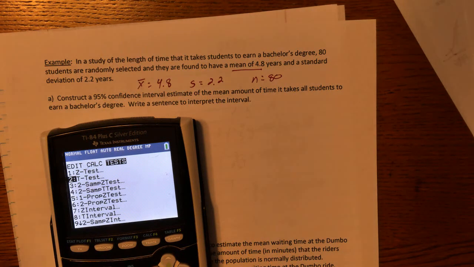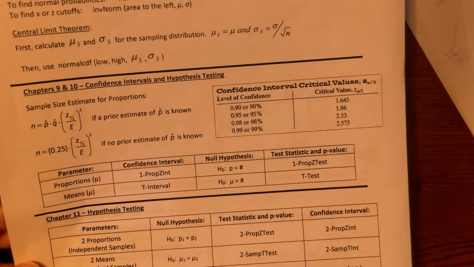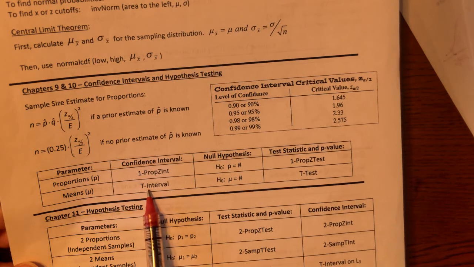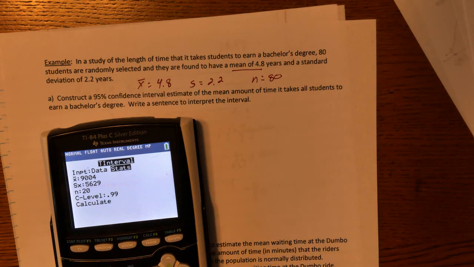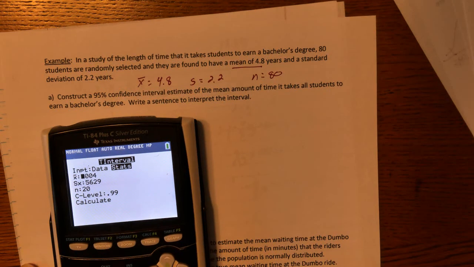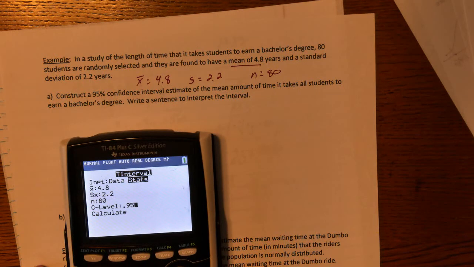If you're not sure which feature to pick in your menu, remember we're working with means and we're doing a confidence interval. So it reminds us, oh yeah, pick T Int. I'm going to arrow down to option 8, which is T Interval. I have stats, I don't have the data. My mean was 4.8, that's my x bar. My standard deviation, or S, was 2.2. My N is 80. And then how confident did I want to be? They said 0.95.